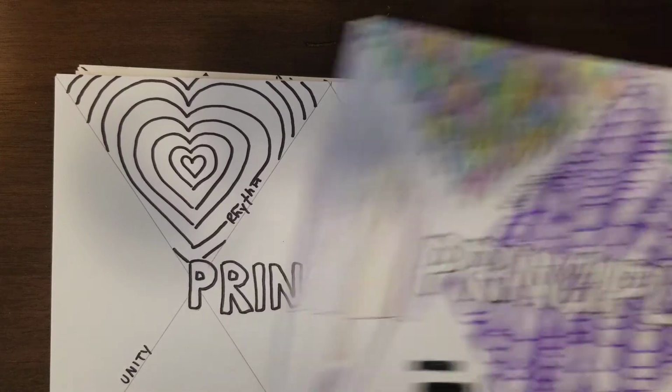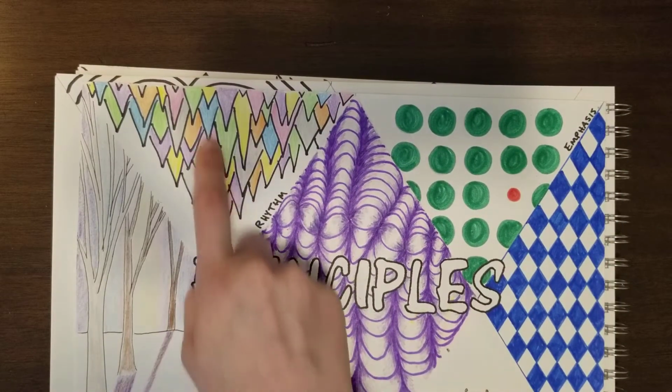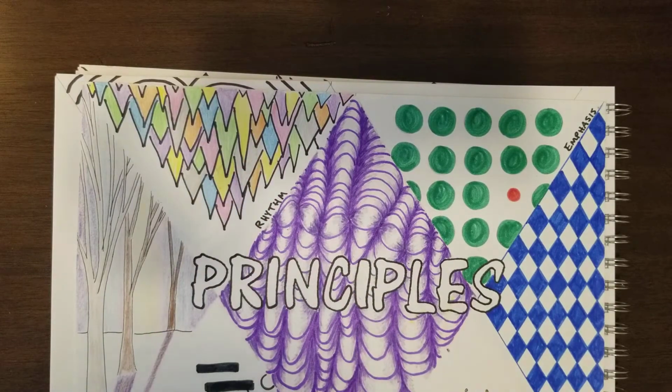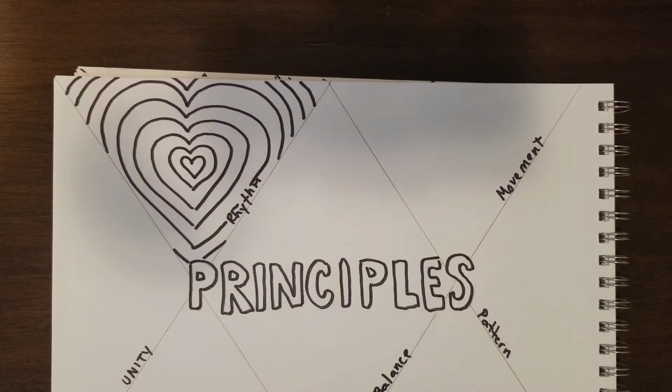For this example here, I used triangles. And I repeated the triangles over and over. Some are longer, some are shorter, and they're all different colors. There's no pattern. However, the thing that's repeated is the triangle. So however you want to create rhythm, that is up to you.